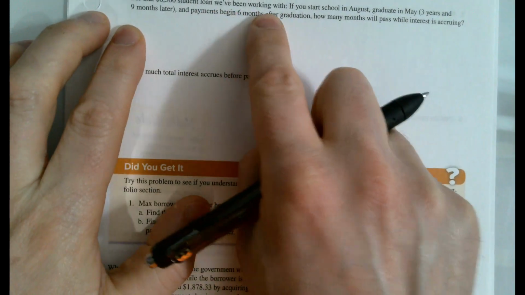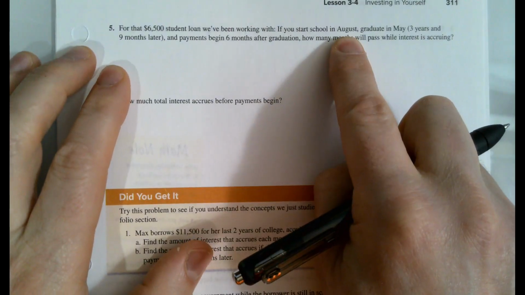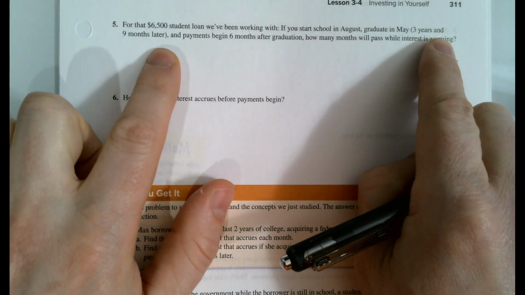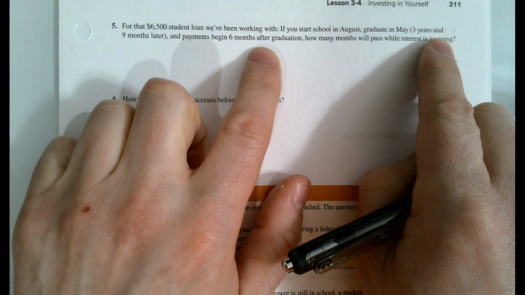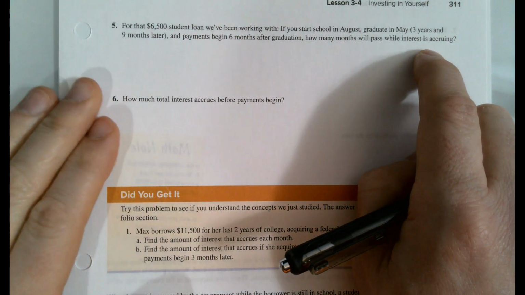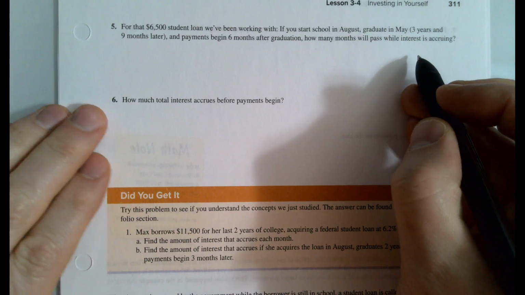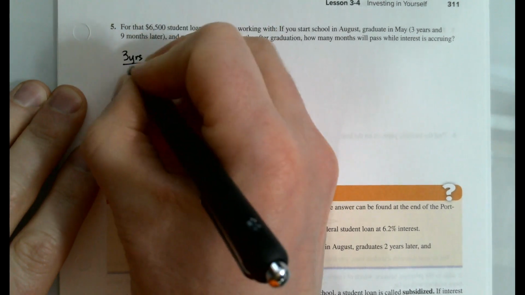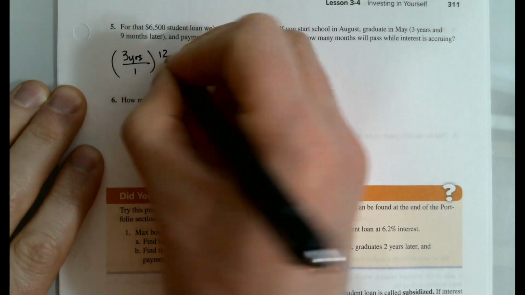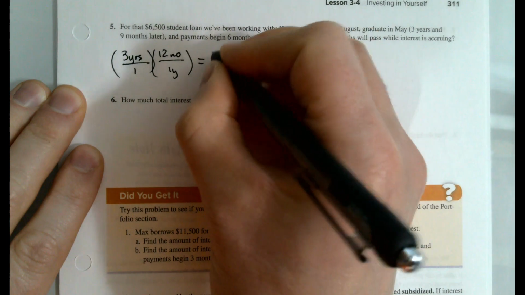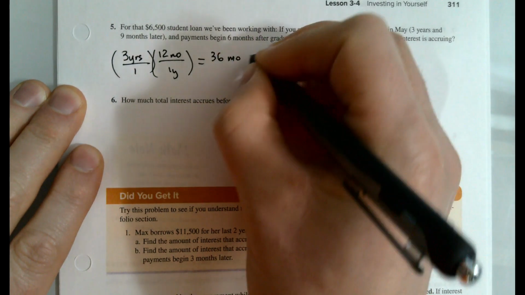Moving forward, we're asked to calculate the total amount we would owe. If you start school in August and graduate in May, that's 3 years and 9 months later, and payments begin 6 months after graduation. How many months has interest been accruing? Note that 3 years is 12 months per year, so that's 36 months.